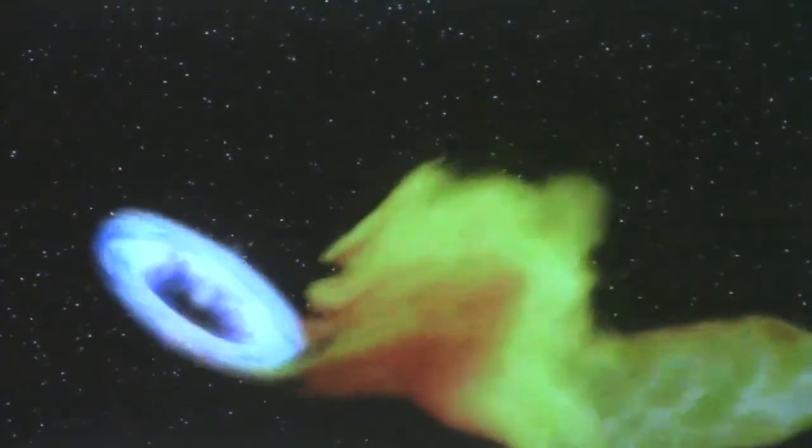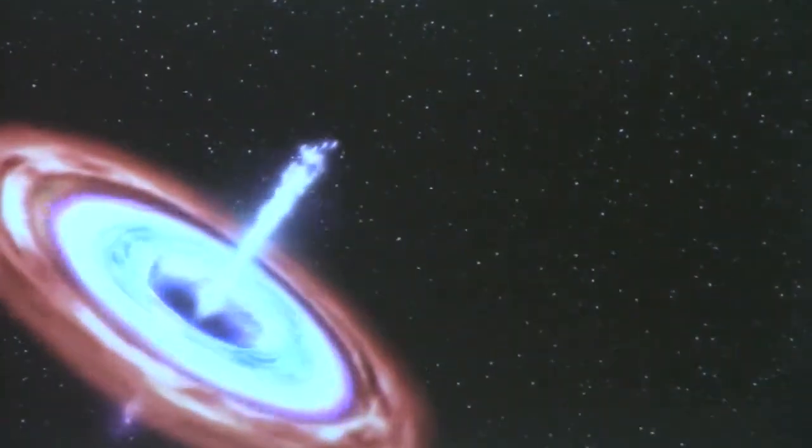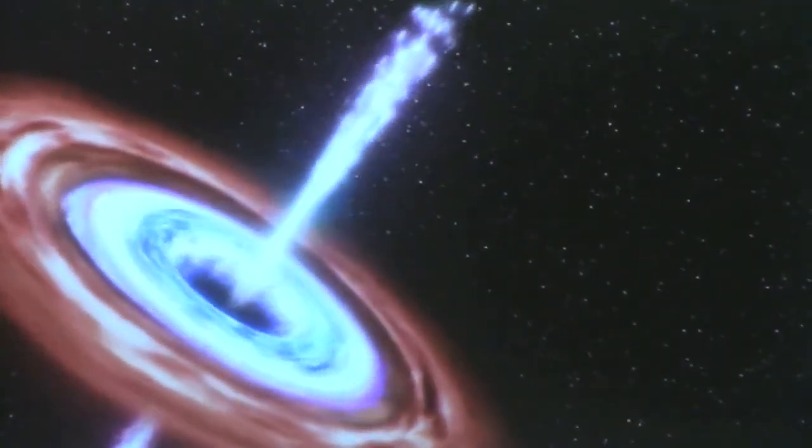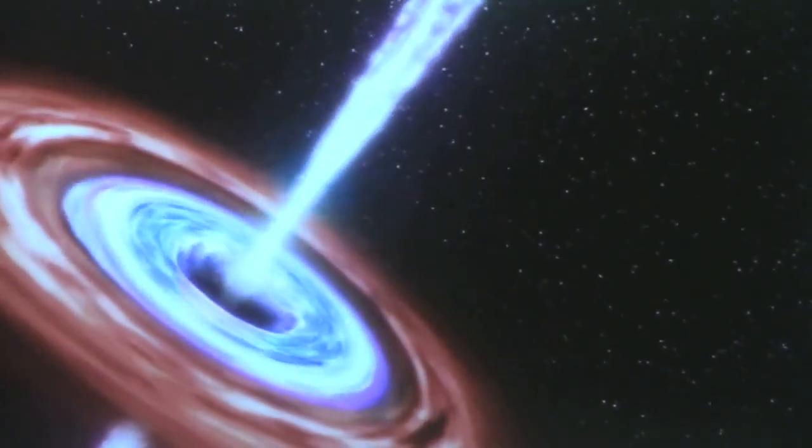And how far out do those jets go, and what is the effect if something passes through? The jets go out millions of light years into intergalactic space, and as I showed in an earlier slide, basically they're blowing bubbles in surrounding gas, potentially triggering the birth of new stars nearby in that gas.